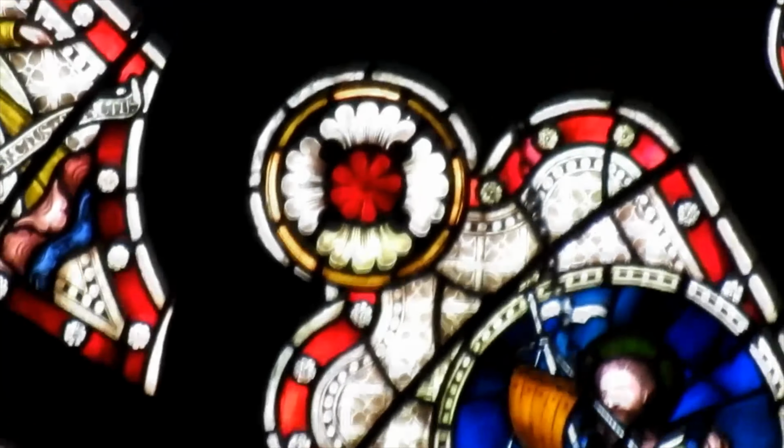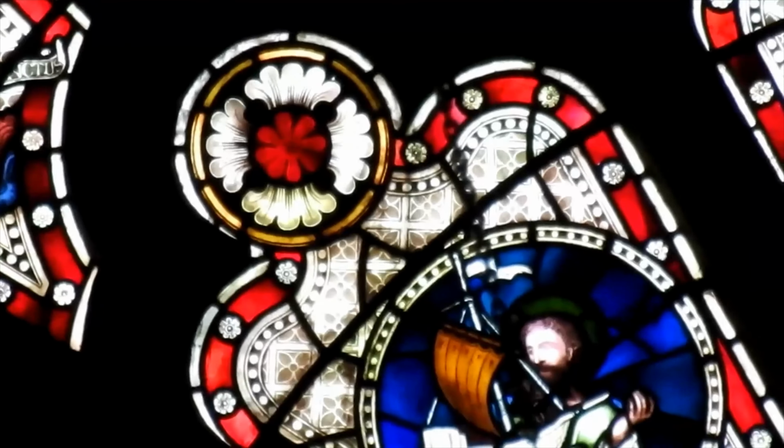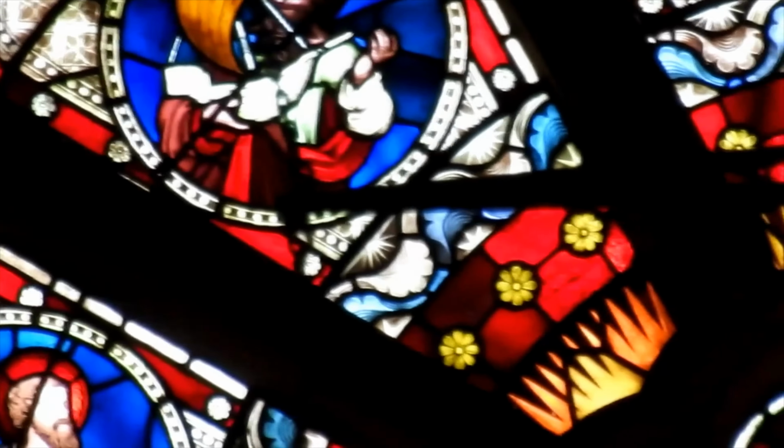The 11th panel depicts the Apostle Jude. He is shown holding a ship. This symbolises his travels to many places to preach the gospel.